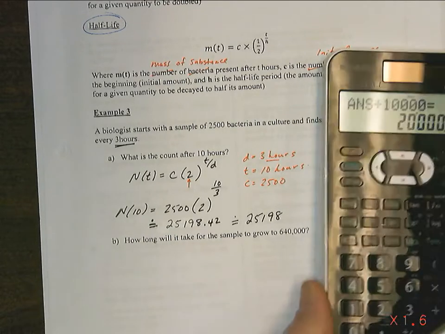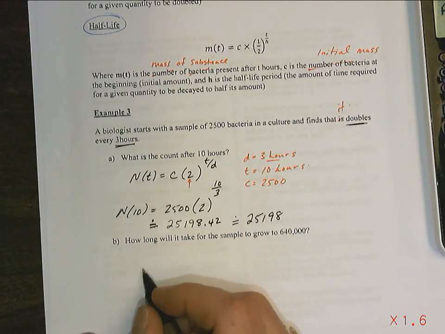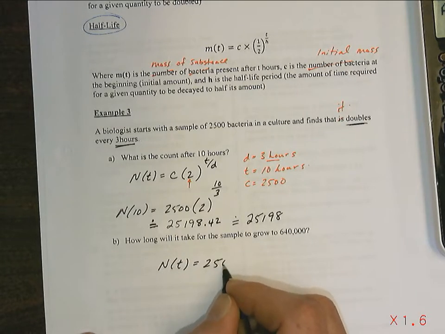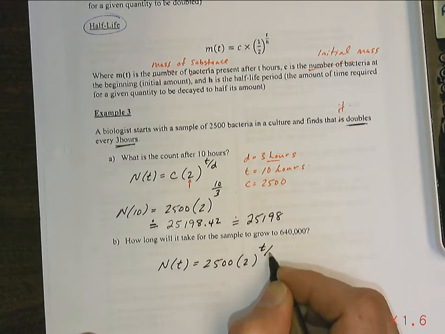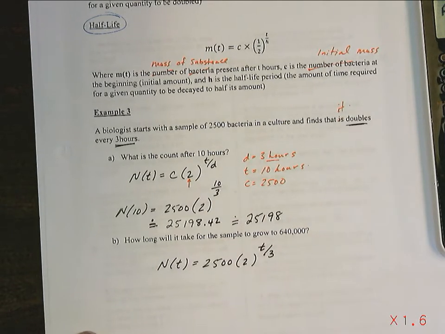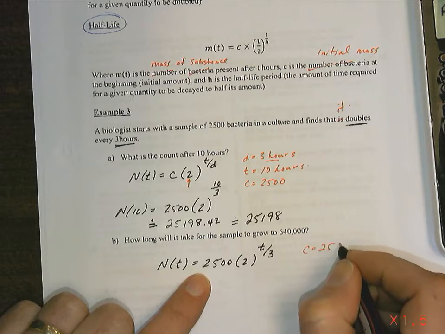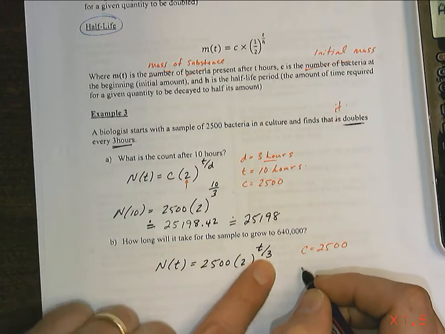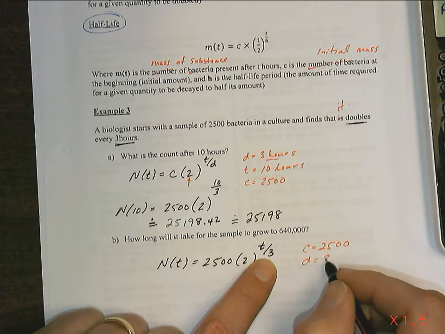So it's working out. How long will it take for the sample to grow to 640,000? That's a great question. Let's take a look at that. So our formula is the same that we had before. The only difference is we don't know the time in this one. You see what's going on? We know the initial amount. You're starting off with the same amount. You know that it's still doubling time, and the material hasn't changed. It still has a doubling time of 3 years.